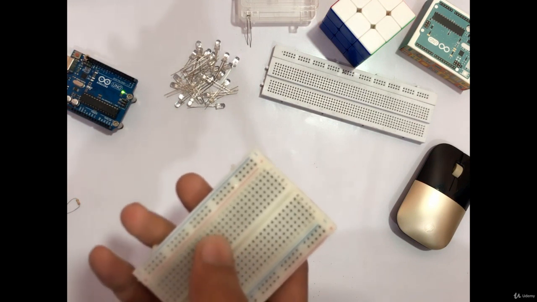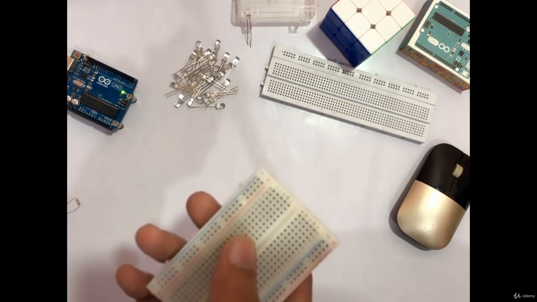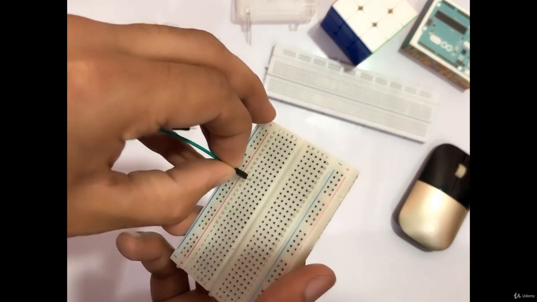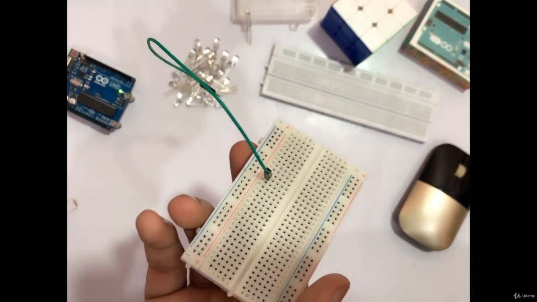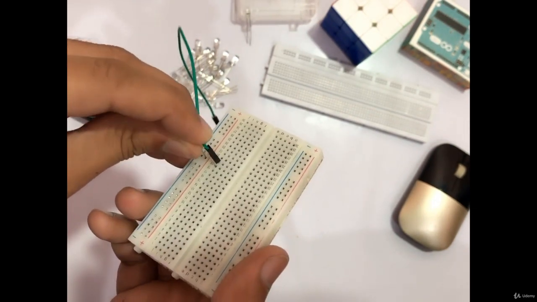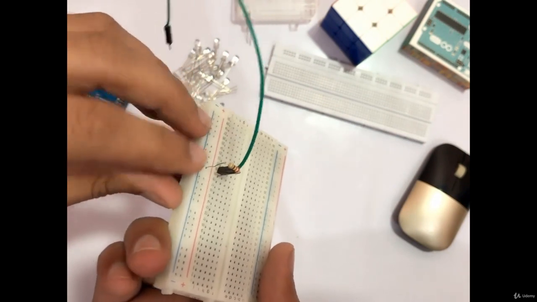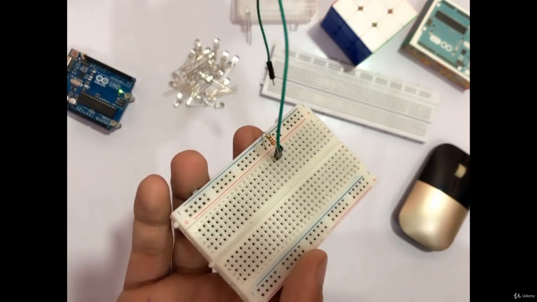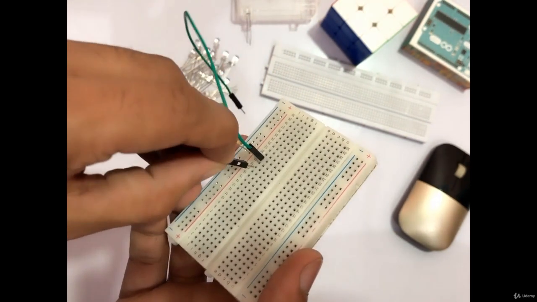We take pin number 20 first and connect a wire on pin number 20 so that it will be the positive terminal of that LED, and then on 19 a resistor, and connect its second terminal this side so that it will be grounded, because we do not have 10 grounds.